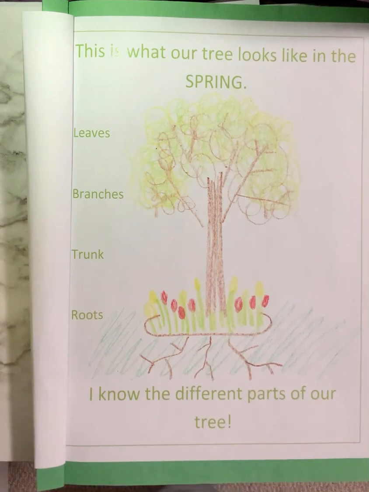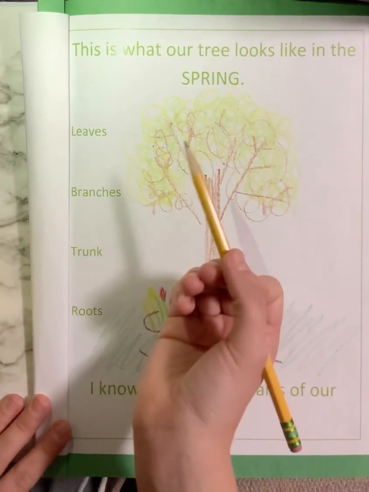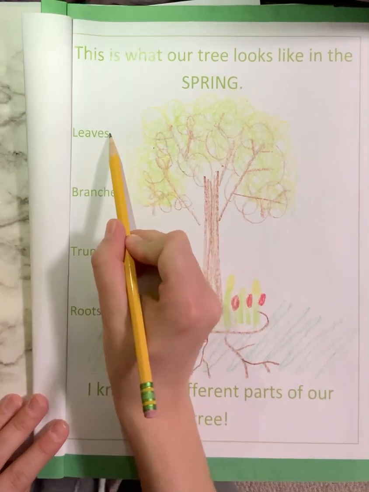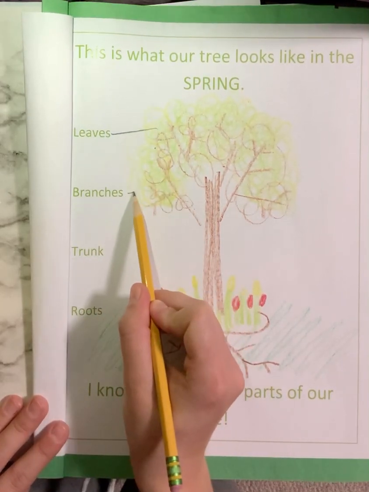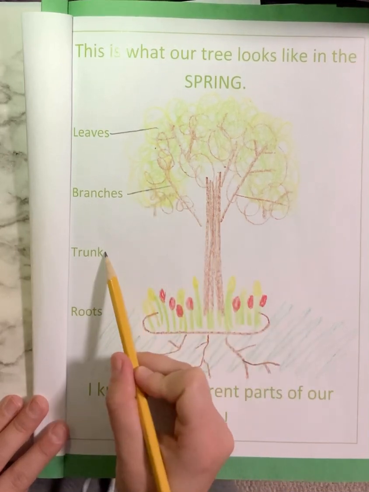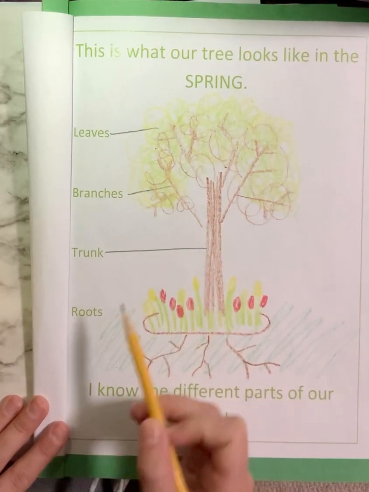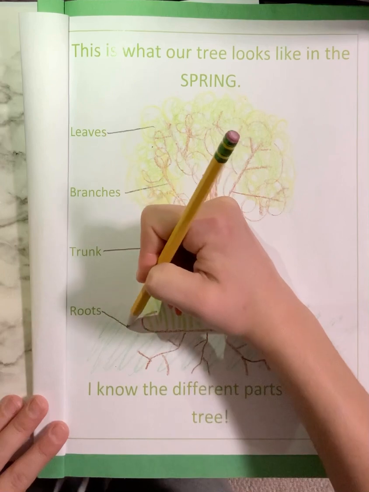Okay, now it's time to label our tree. So I'm going to get a pencil and I'm going to draw some lines to show where the leaves are. So here's the leaves, the branches, the trunk, and the roots are down here under the tree.